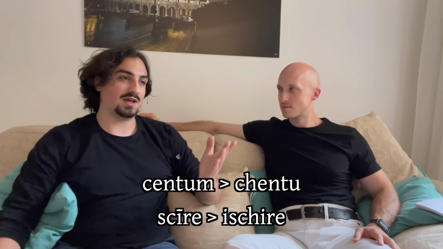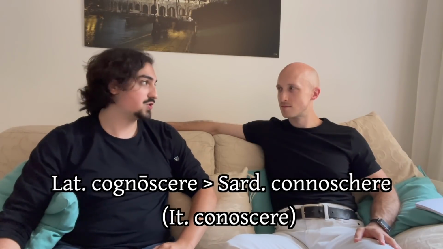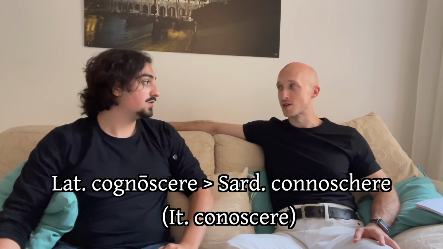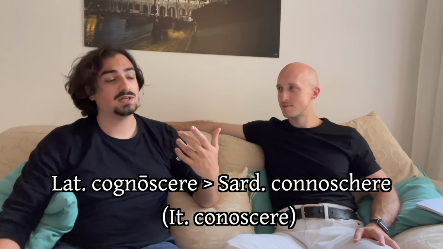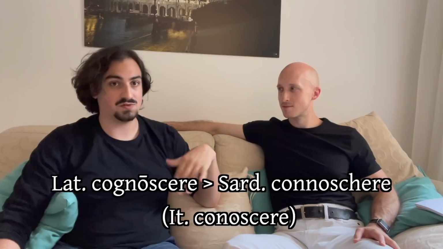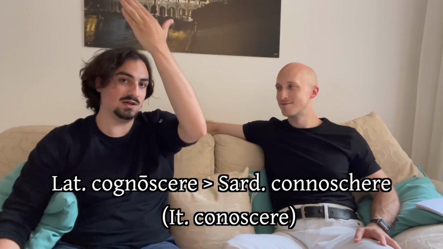And then of course, like in Italian you have "conoscere," in Sardinian you have "conoscere" with the hard sound. In Sardinian we've never turned the SK into SH, and so the S is free to just stay exactly as it was, coming from Proto-Indo-European through Latin to Sardinian.